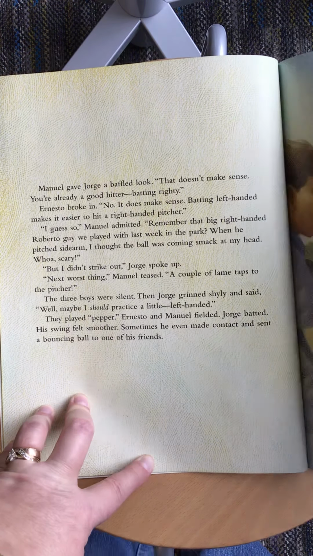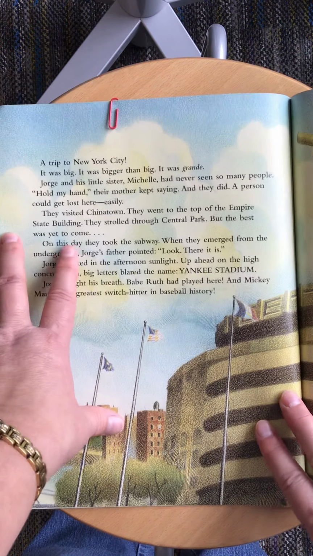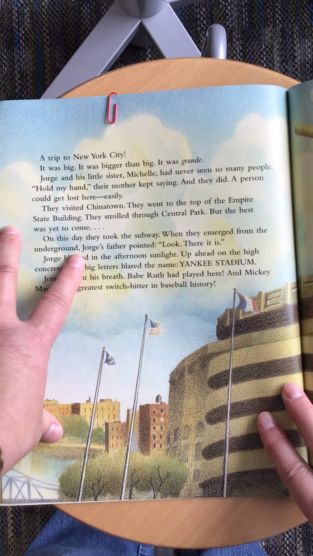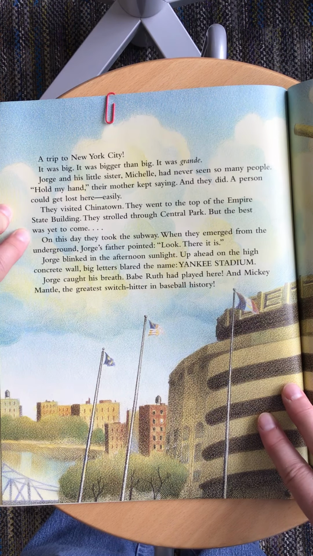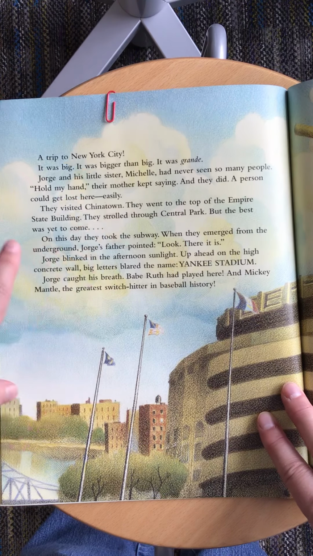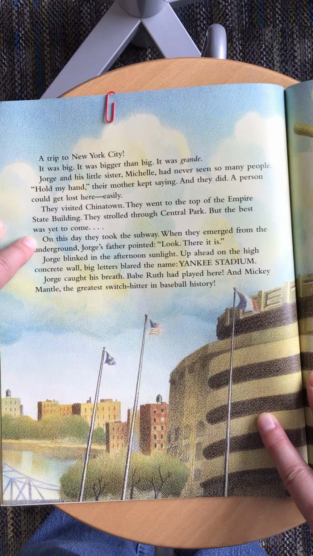I'm going to skip to another page in here and look at these two paragraphs. Or I'm just going to start right here. They strolled through Central Park, but the best was yet to come.